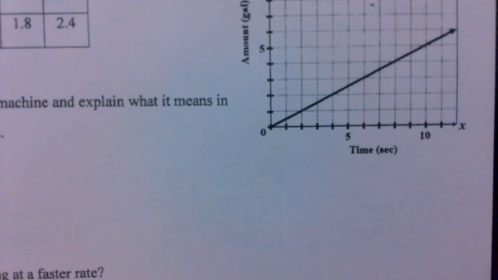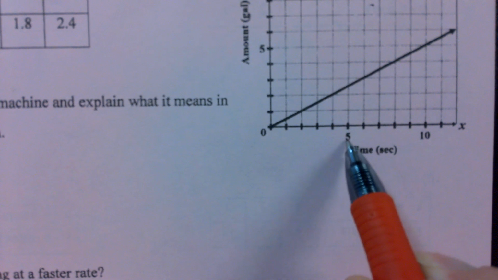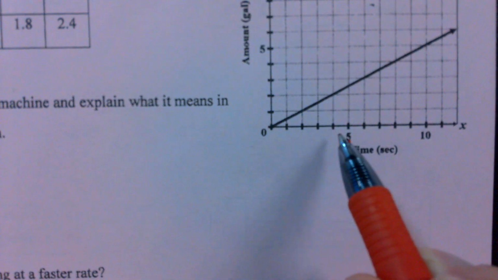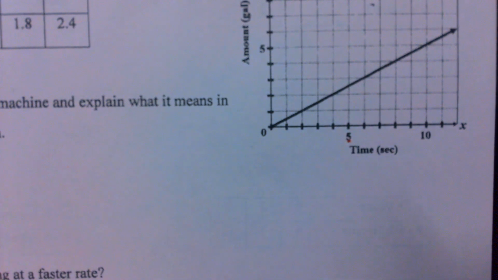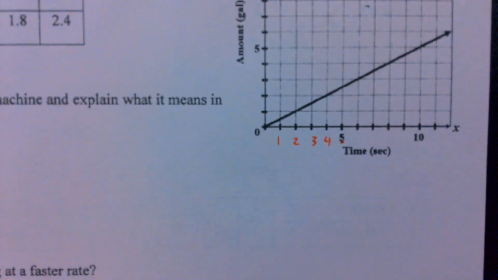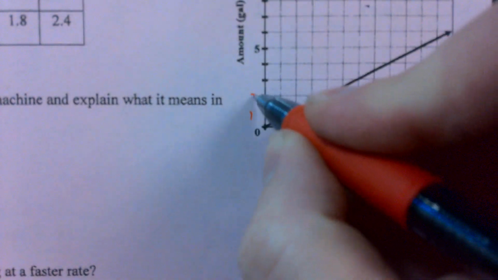Okay, I'm going to zoom in. I can see there's a 5 here. So if I fill in the blanks, what is each little notch going to be worth? Is it going to go by 2s like the other one? It's going to go by 1s. 1, 2, 3, 4, 5. Same on the Y. 1, 2, 3, 4, 5. All right?